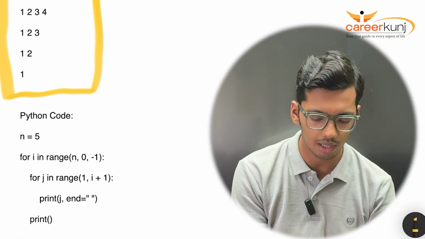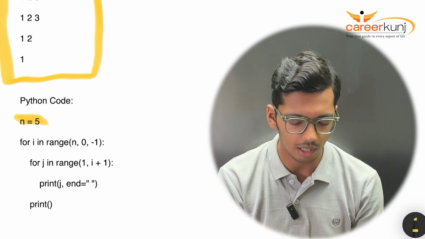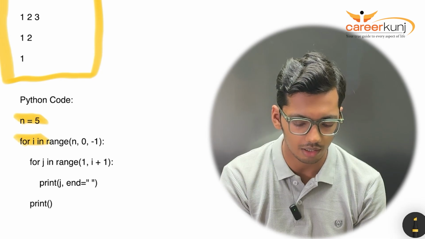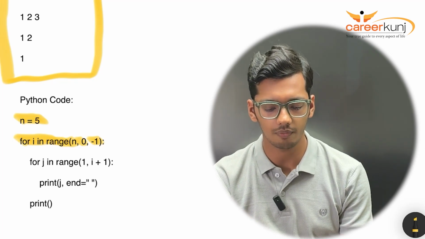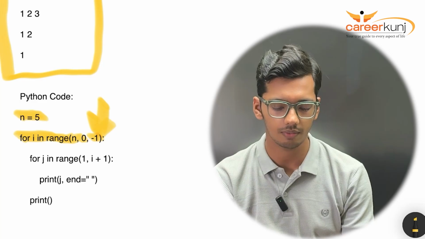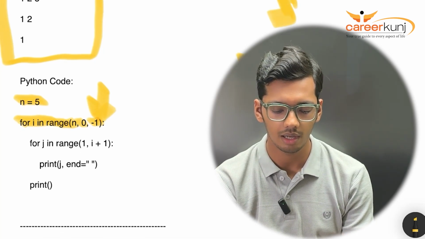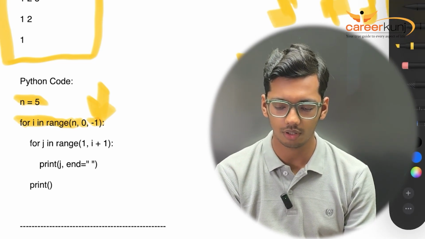Here I'm initializing my n equal to 5. All right, now see how the loop works here. First, I'm taking the loop of i, for i in range n, 0 and minus 1. That means how my i will range: it will first start from 5, and from 5 it has to go towards 0. In what order? Every iteration, it will take minus 1. So that means first my value of i will be 5, then it will go 4, 3, 2, 1 up to 0. All right, I hope you understood this.